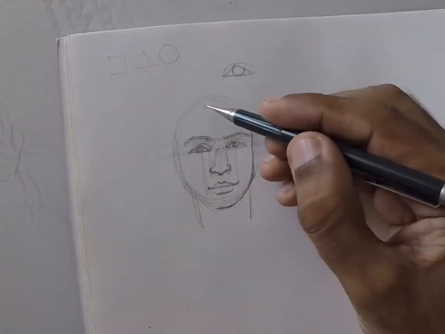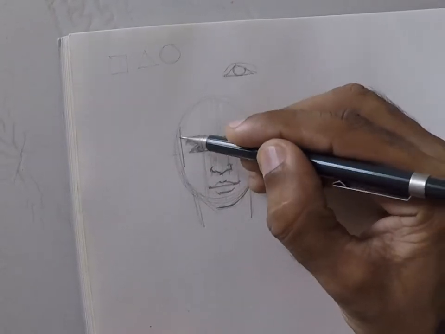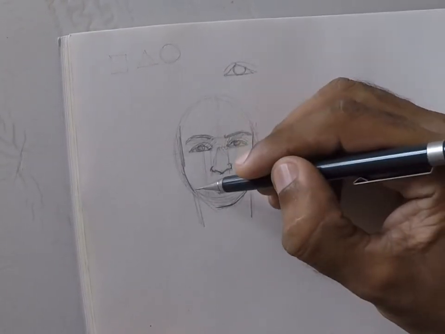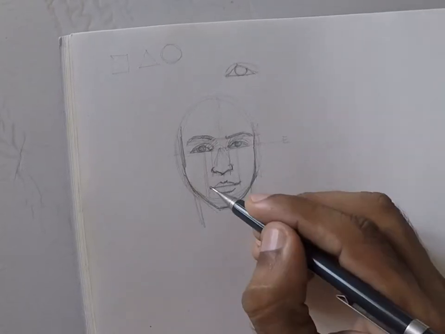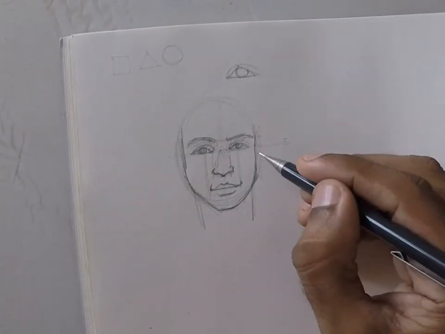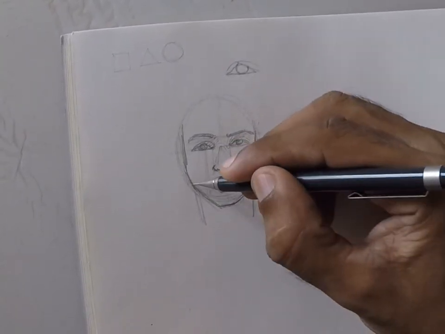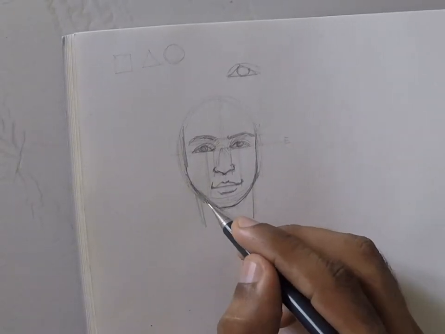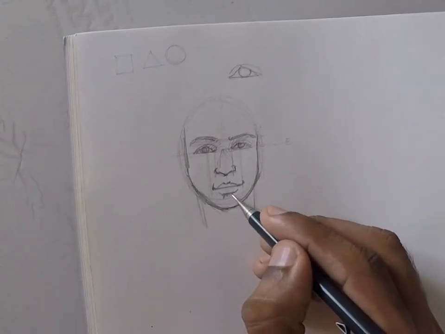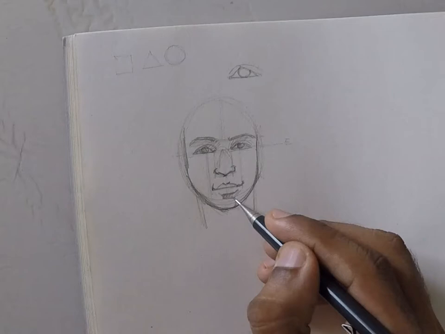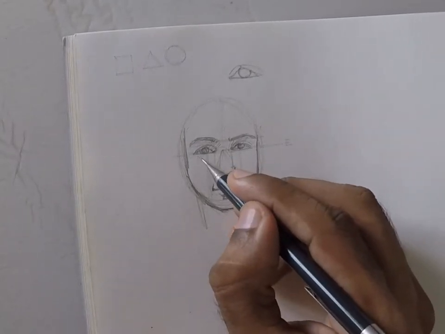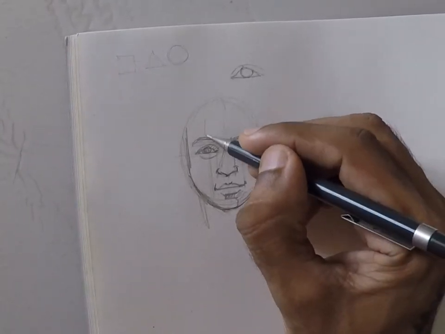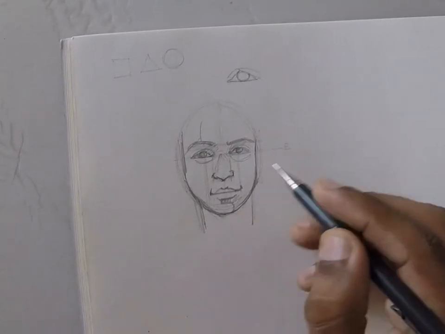If you want to do a male drawing, then the features should be very sharp. If you want to do a female drawing, the features are very soft, because a female is very soft and smooth and very sweet. A male is a little rough and tough. So whatever you want to do, you can try that.